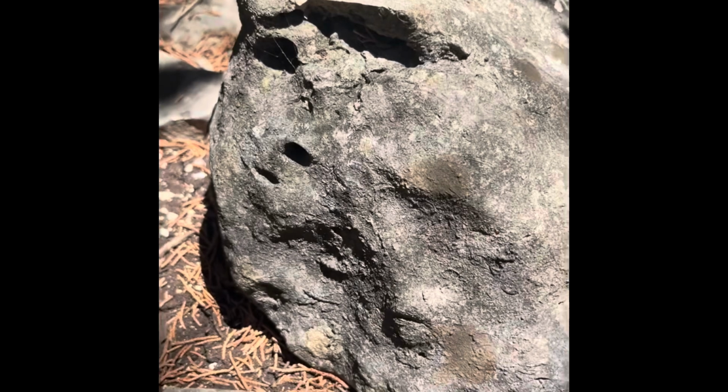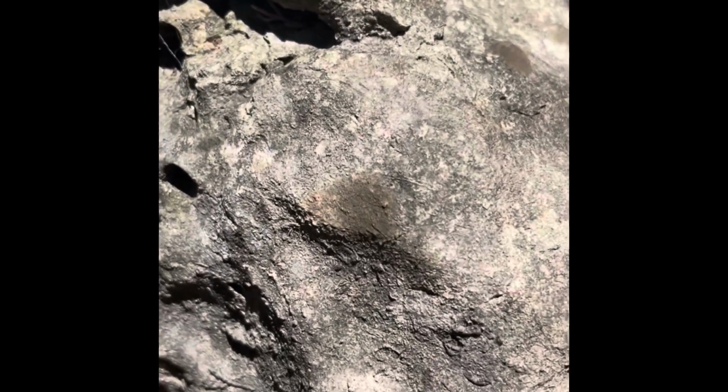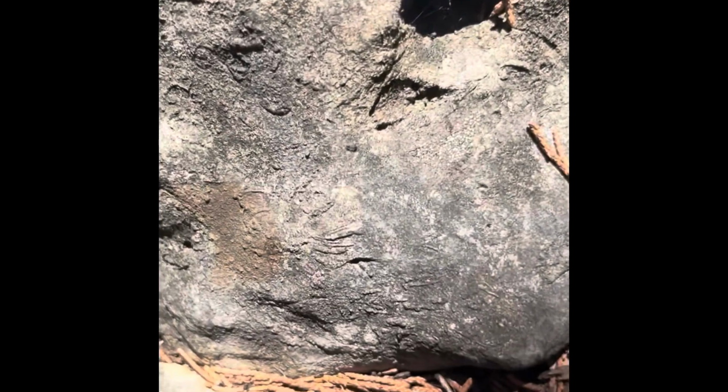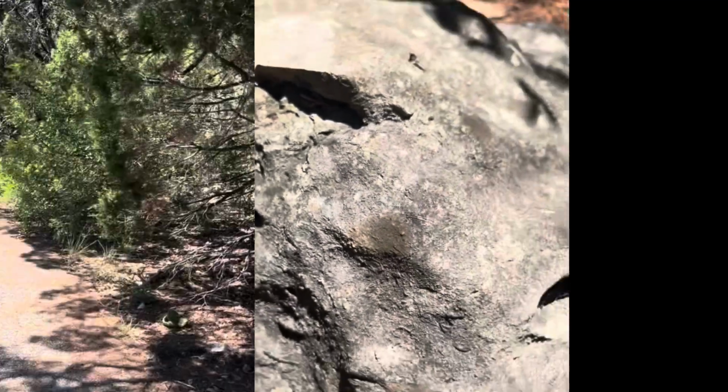It can also be broken down by animals, which is a biological reaction, and as you can see, there are ants crawling around it.